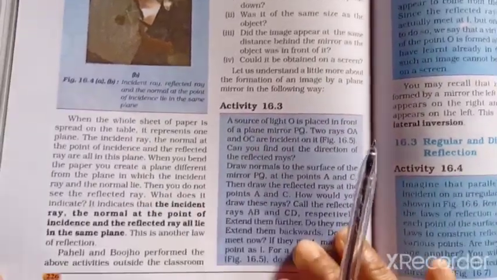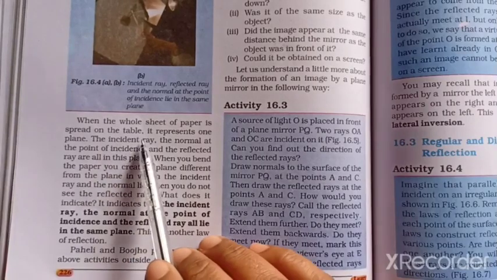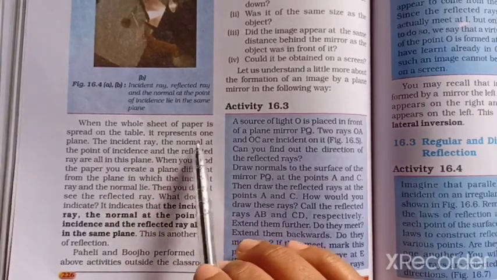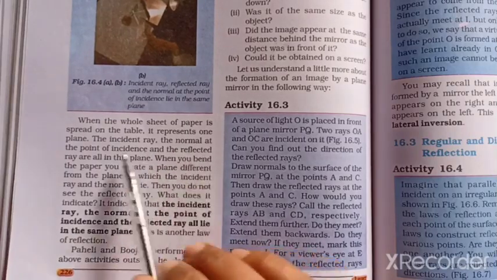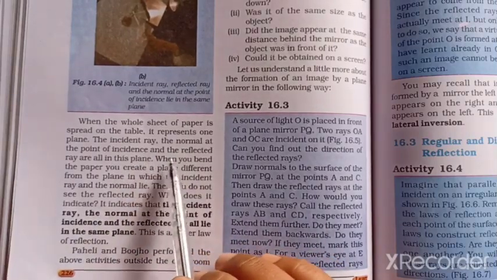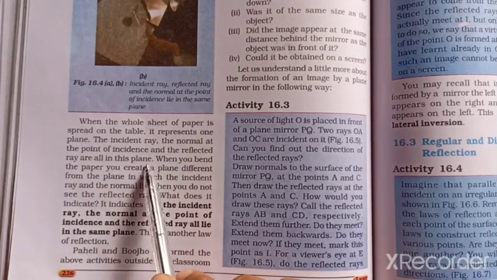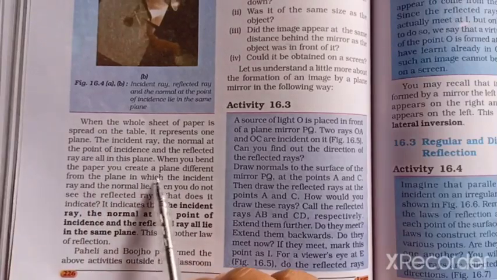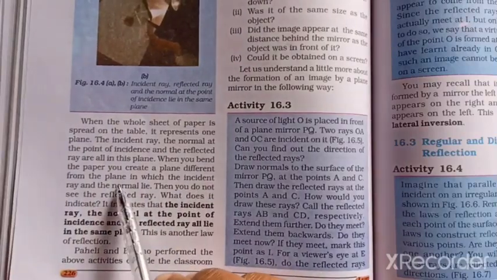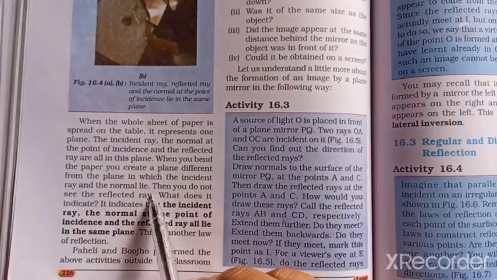So when the whole sheet of paper is spread on the table, then it represents one plane. The incident ray, the normal at the point of incidence, and the reflected ray are all in this plane. So when you bend the paper, you create a plane different from the plane in which the incident ray and the normal lie.